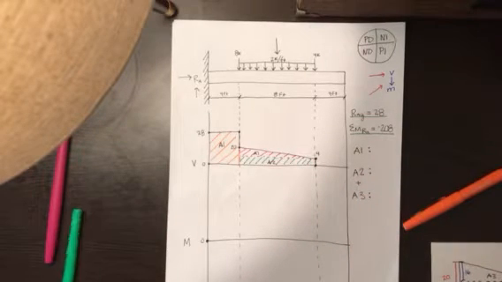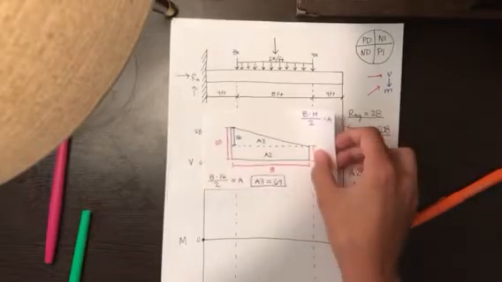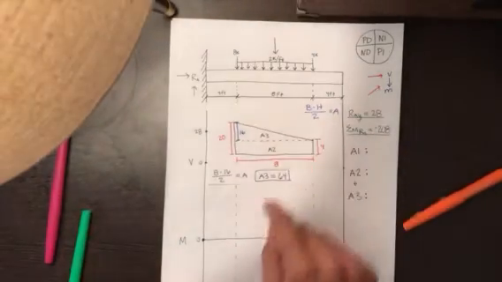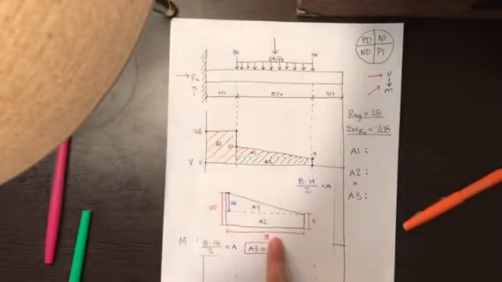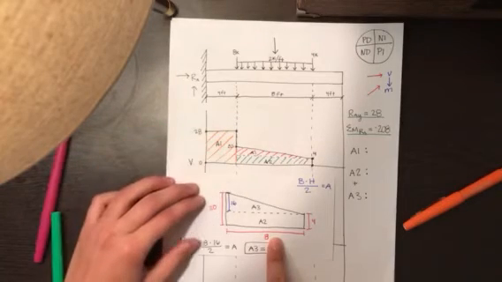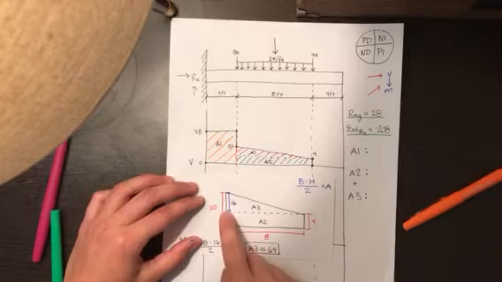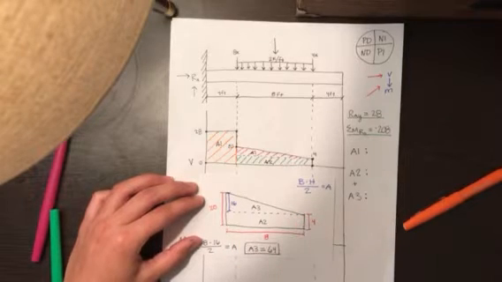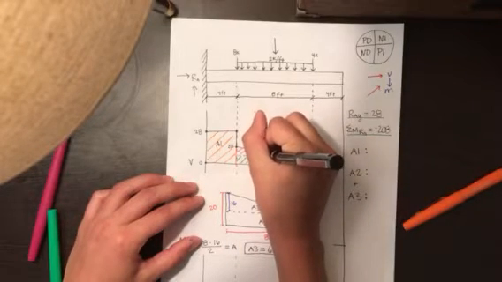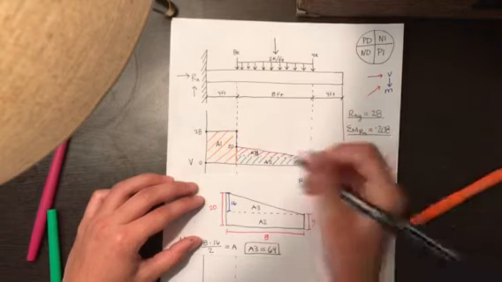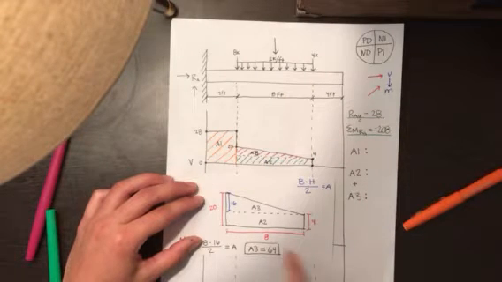Pause the video if you don't understand how I got these numbers, but this right here is exactly what we drew. Except I've just shown you how we can calculate this triangle; this is supposed to be A3, not A1. A3. Now it looks like a B. That's okay.